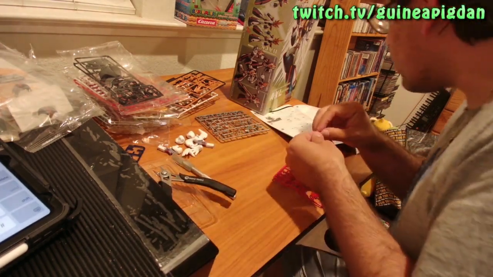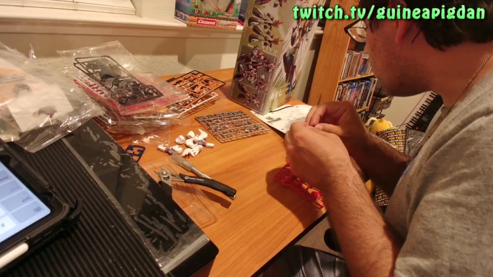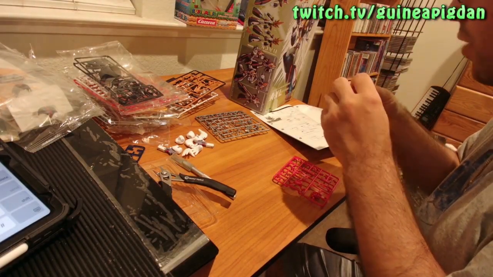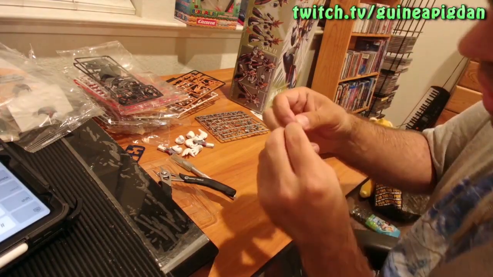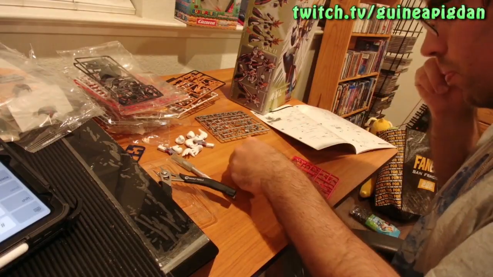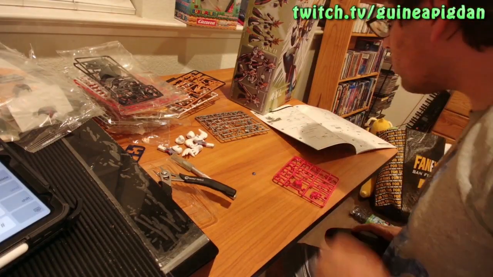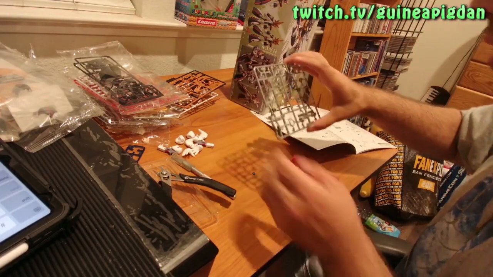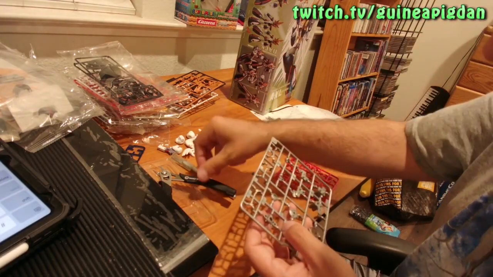Oh, it makes a note that there's like a little tiny barely visible ridge at the top that will be inserted into part L8. It's this one here.